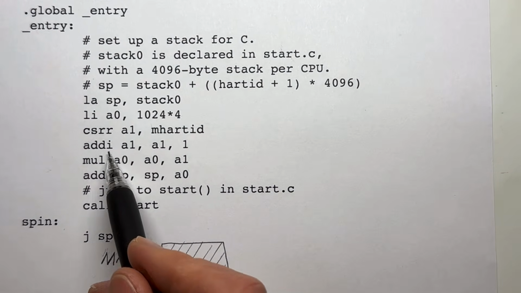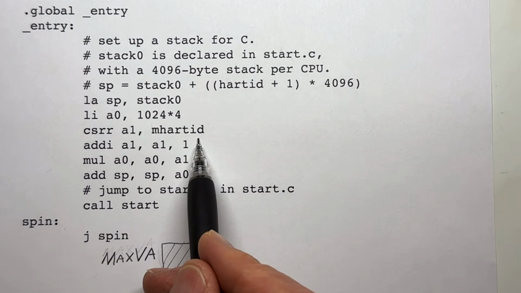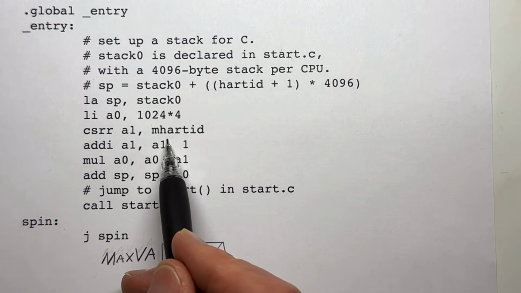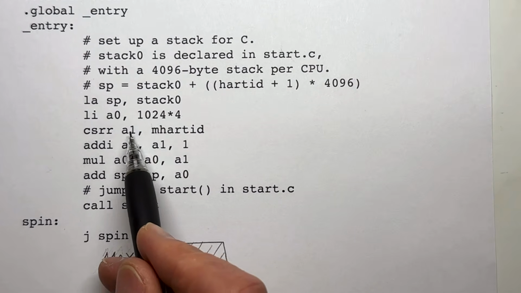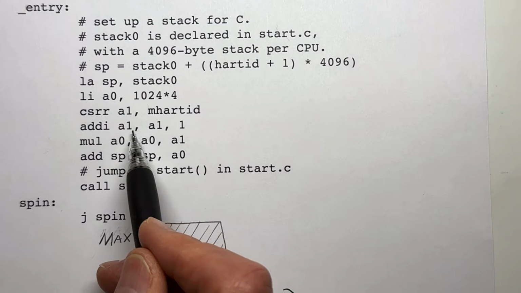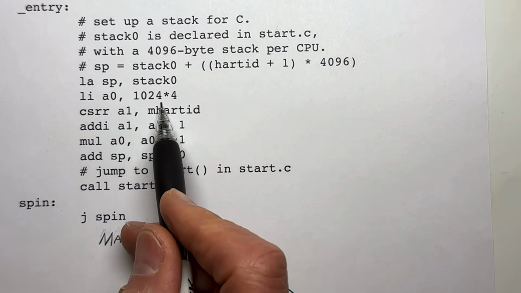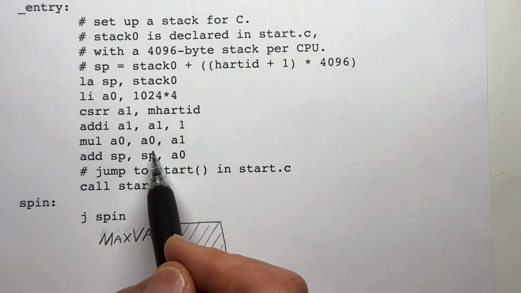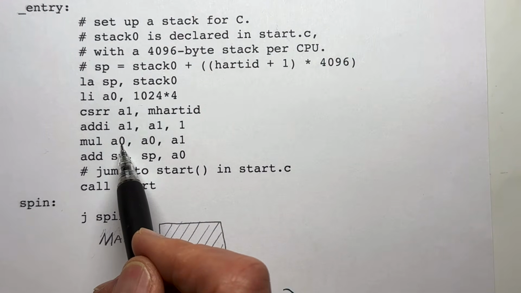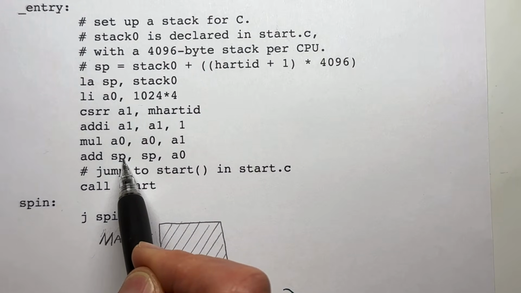The CSR read instruction copies the core number from the control and status register named mhartid into register A1. Then we add 1 to it, and then we multiply A0 by A1, that is by the 4096 in A0, and place the result in A0. And then we add it to SP, and we're done.